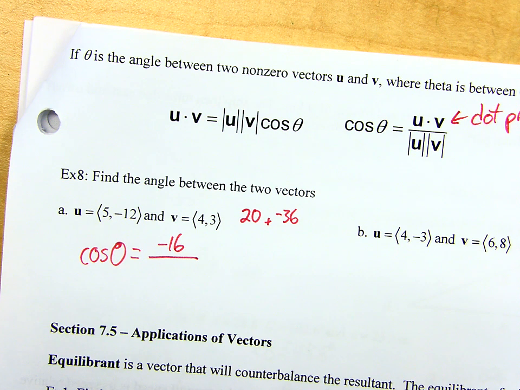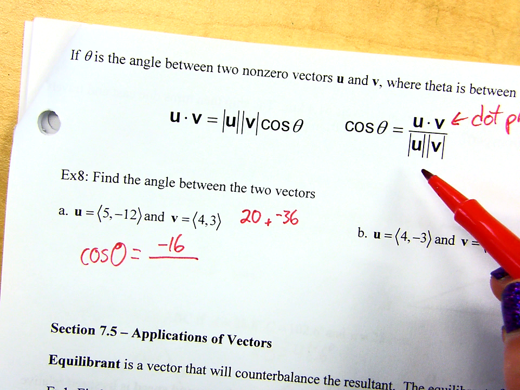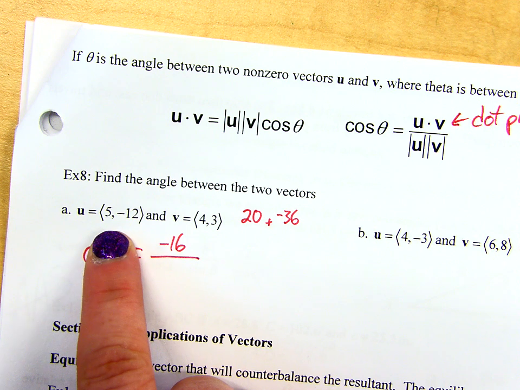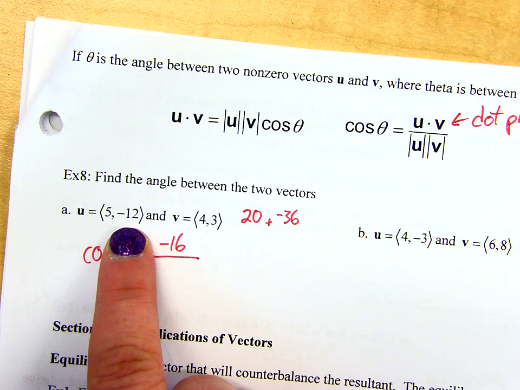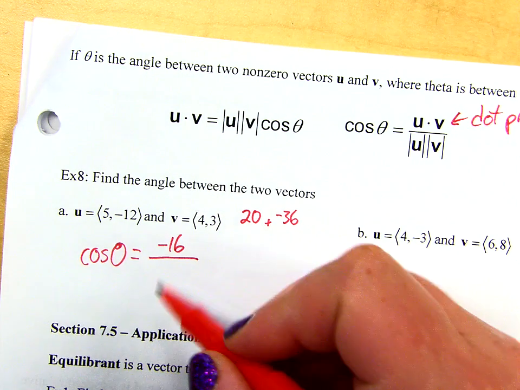Now, find the magnitude. Remember this notation underneath, that's the magnitude of each vector. So, I need the magnitude of this. You might be able to do this in your head. If that's a and b, if it's 5 and 12, what would c have to be? 13! It's a Pythagorean triple, a 5, 12, 13. If it wasn't a triple, you would just have to do a squared plus b squared and take the square root of it. So that particular one is 13.